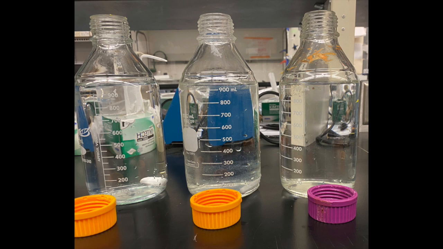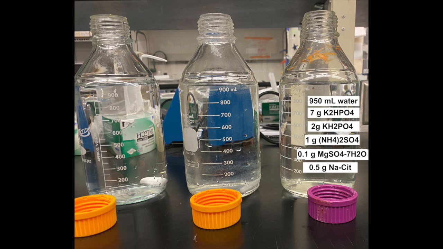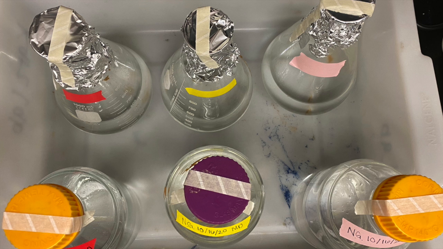Now to create the media that goes inside of the chemostat. We are going to use MD media. This media is a solution of DI water and high ionic salts. MD solution will also need to be autoclaved in order to be sterilized.